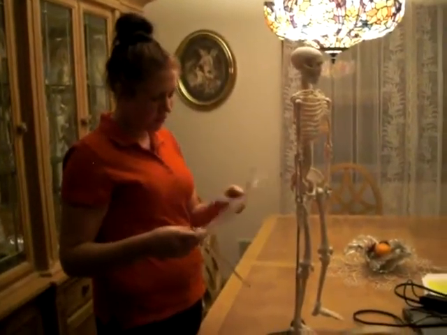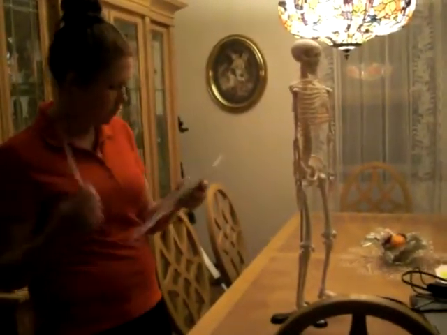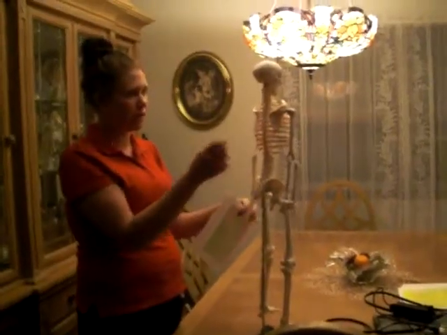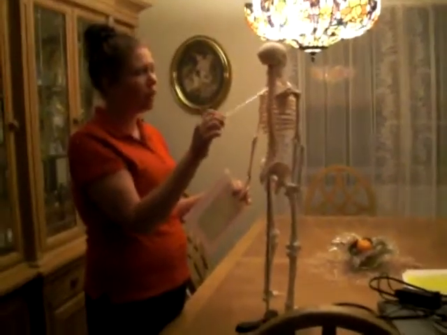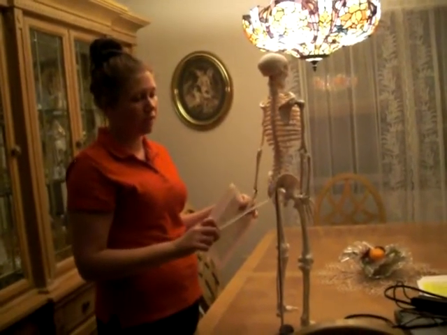The MCP of the thumb is this joint right here. The vertebral column makes up your spine. It includes the cervical vertebrae, the thoracic vertebrae, the lumbar vertebrae, the sacrum, and the coccyx.